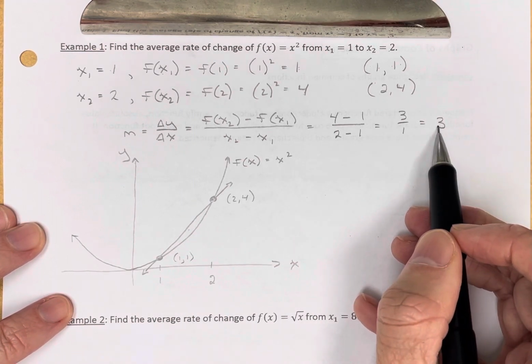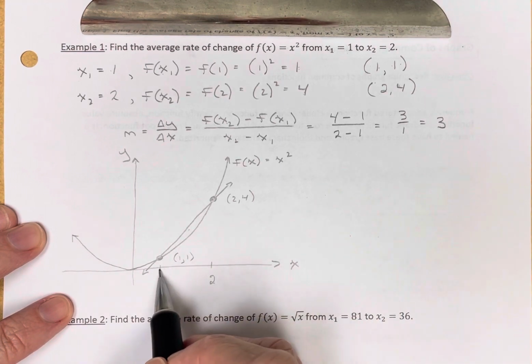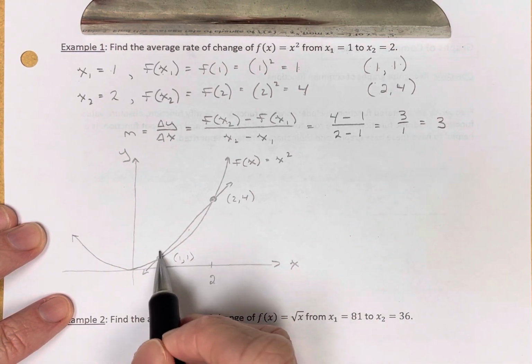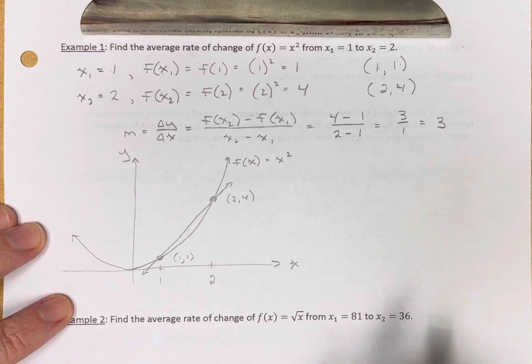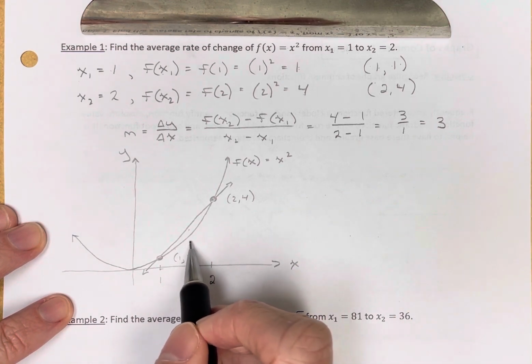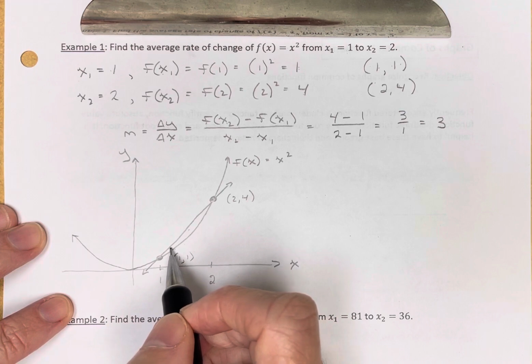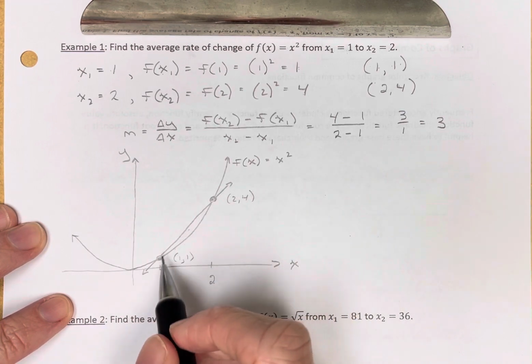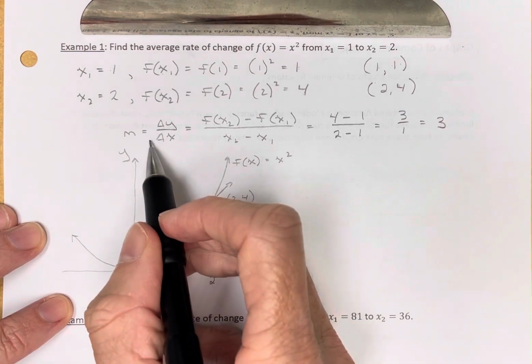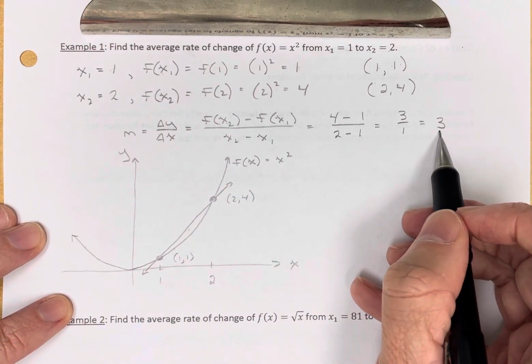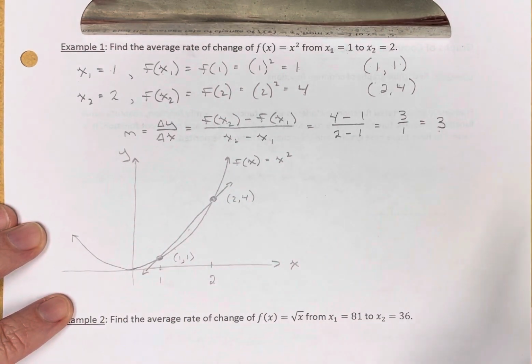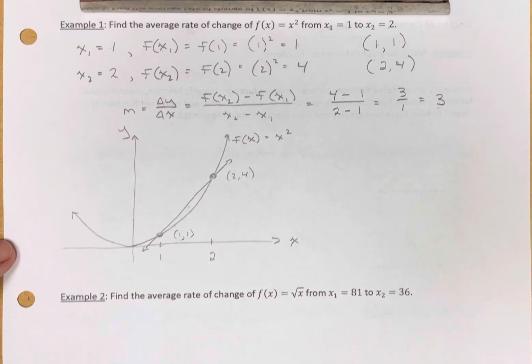So I know that the average rate of change from 1 to 2 is up 3 over 1. Now we know that's not true for every piece, because these slopes are always changing since it's curved, but it's true as an average between 1 and 2: the average rate of change is a slope of 3, or 3 over 1.